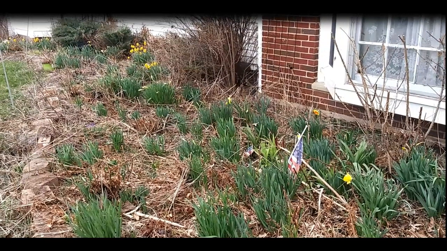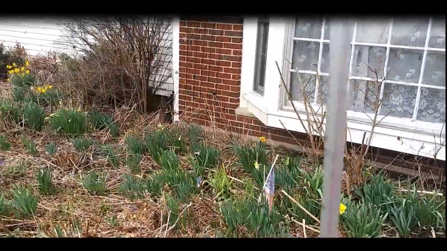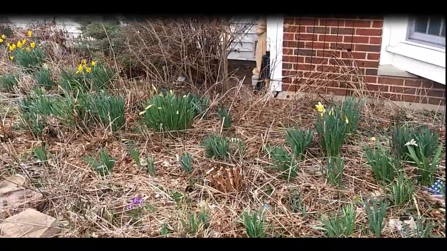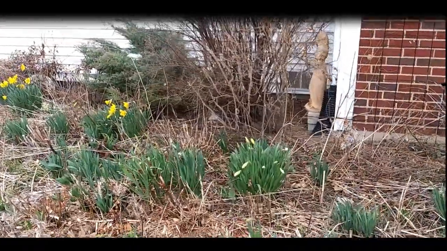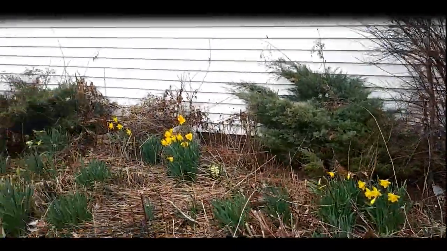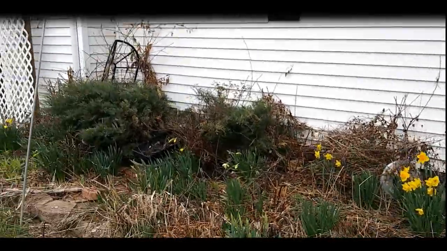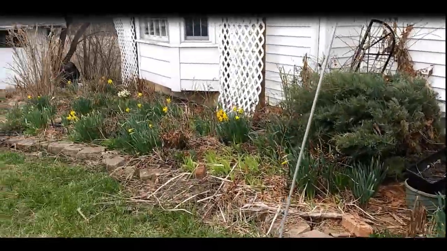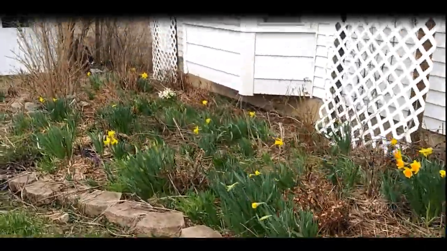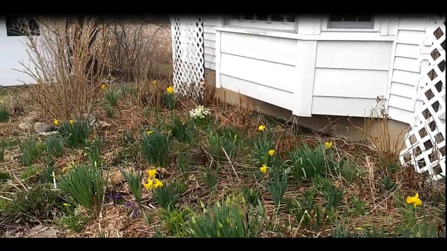What I want you to pay attention to is the size of the plants. That's what we're focusing on, the size of the plants. Got daffodils, crocuses, peonies coming up. Two other things popping up. There are some pretty little daffodils. Tons.